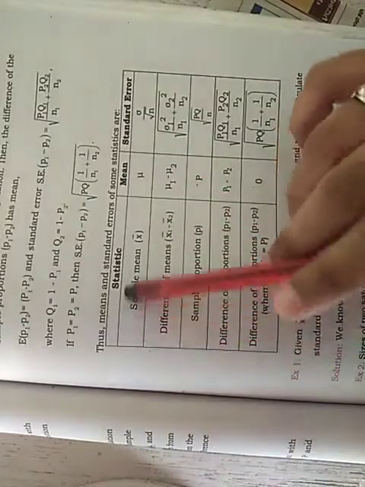Here we have a table. We have calculated all this, and you have to remember all these formulas. It lists the mean and standard error of some statistics. These are the statistics, these are their means, and these are their standard errors. These are the derivations of all the different formulas.